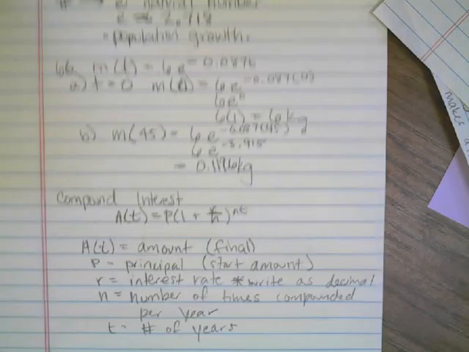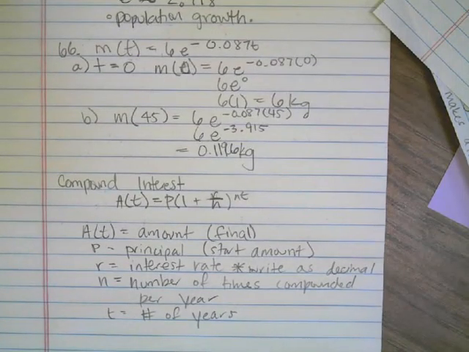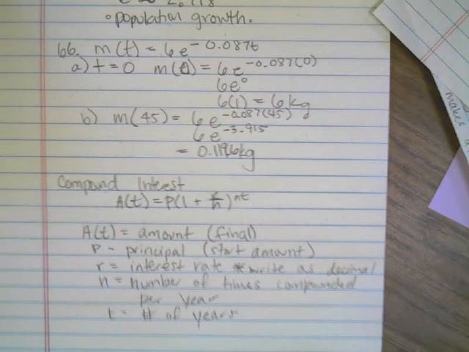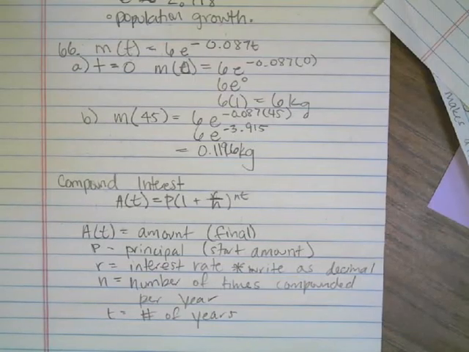Number of times compounded per year could be annually, which would be 1. That could be biannually, which is twice a year. It could be monthly, which would be 12. It could be quarterly, which is 4. It could be daily, which is 365.